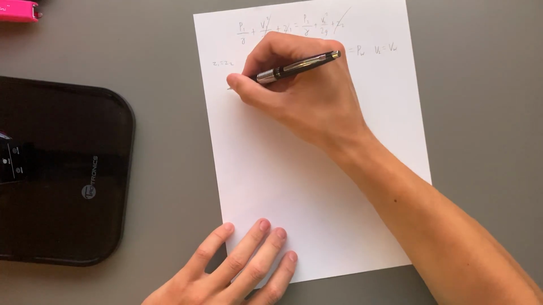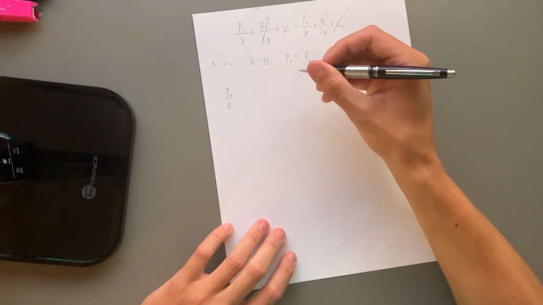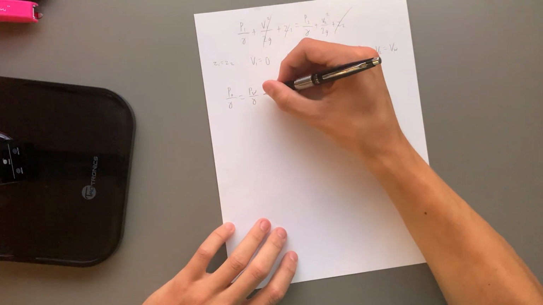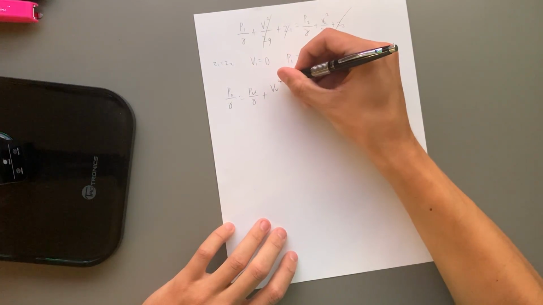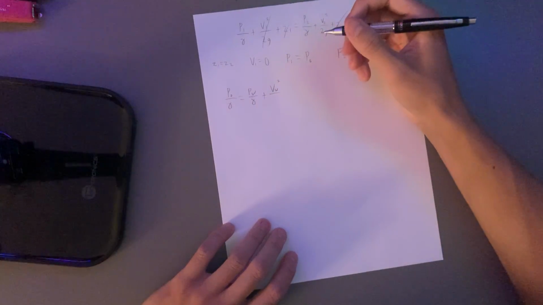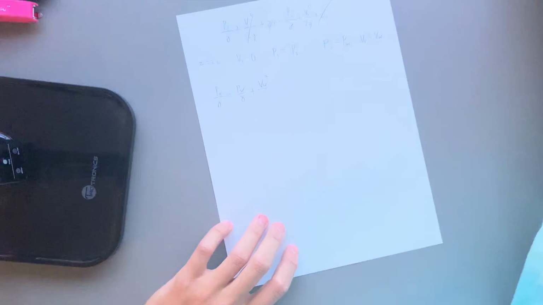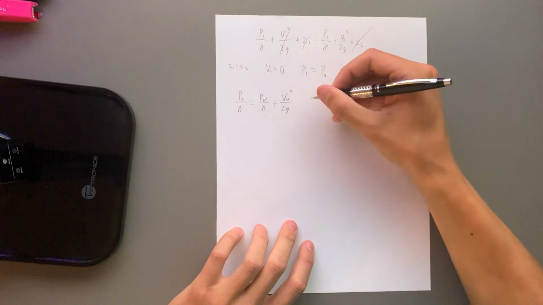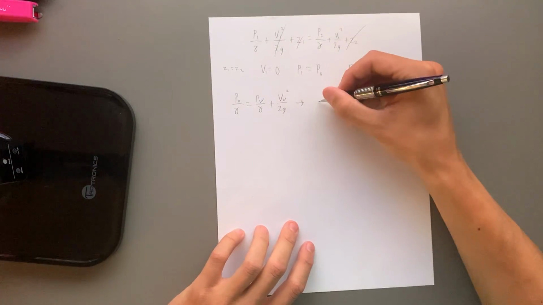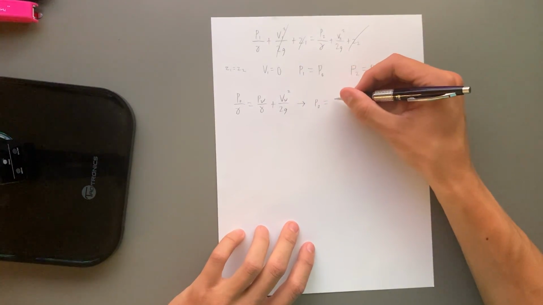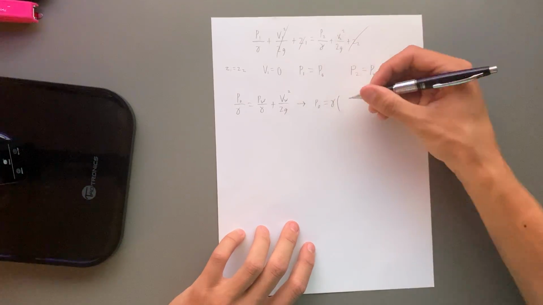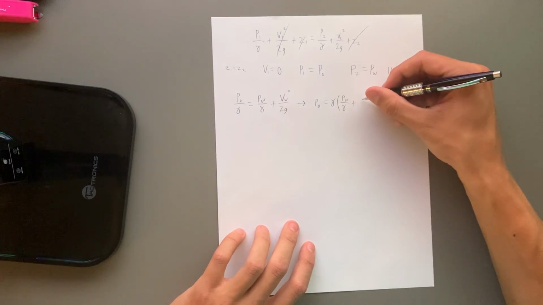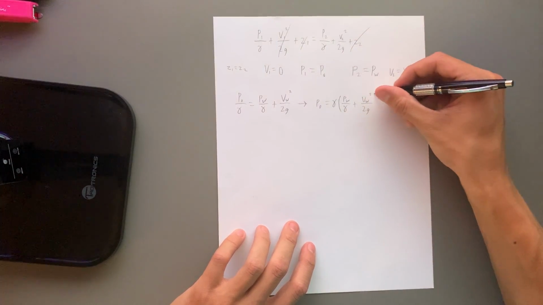So let's see. So P naught over, and if we simplify this teeny bit, we get P naught equals these things times the specific weight, pressure of wall, that, those will cancel out later, velocity against the wall, 2g.